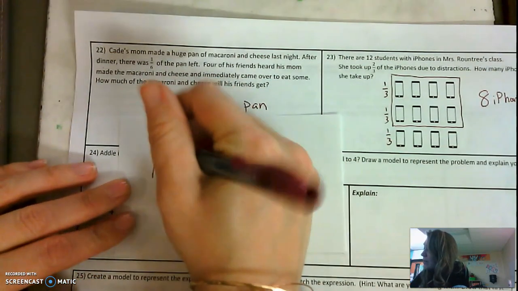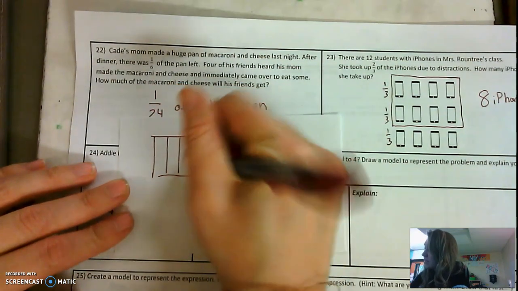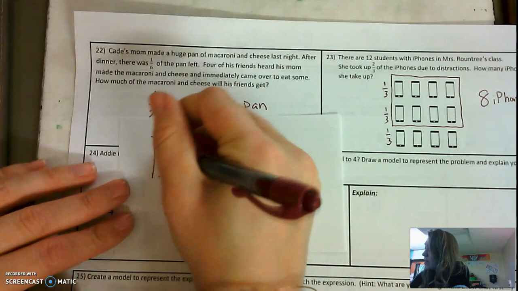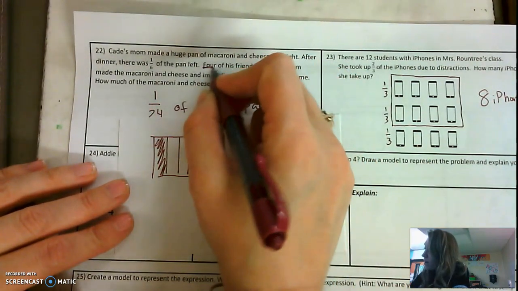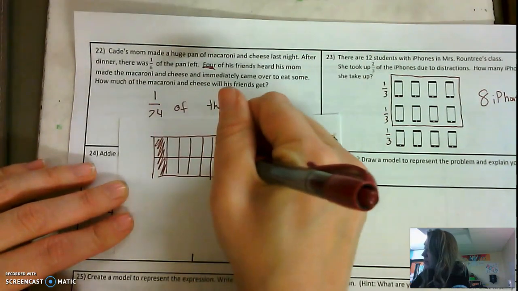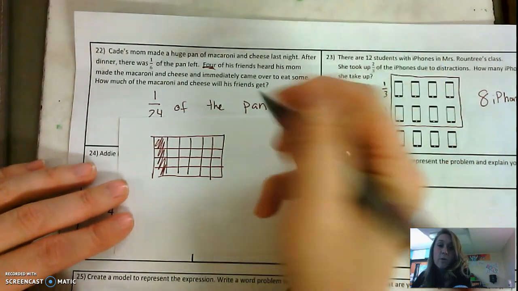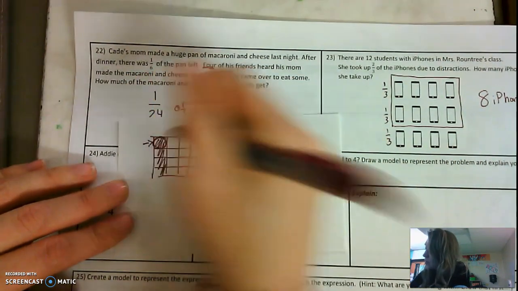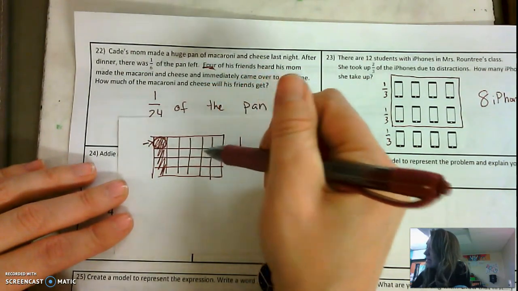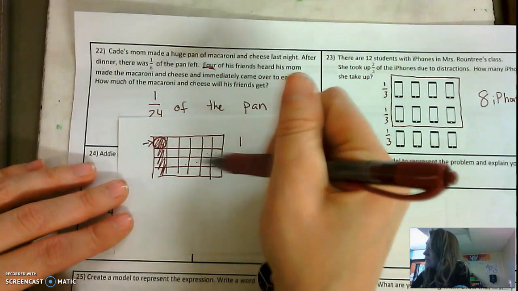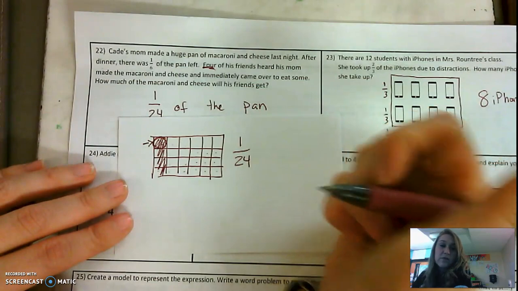To model it out, I'm going to model my pan of macaroni and cheese. I'm going to split it into 6 and show that there was only 1/6 of a pan left. In comes his 4 friends, so we're going to split this up into 4 parts. And we're looking at what one friend would get. So they would get this piece right here, which is 1 out of the 1, 2, 3, 4, 5, 6, 7, 8, 9, 10, 11, 12, 13, 14, 15, 16, 17, 18, 19, 20, 21, 22, 23, 24, 1 out of the 24 pieces.